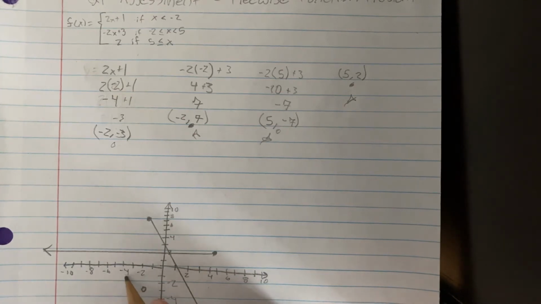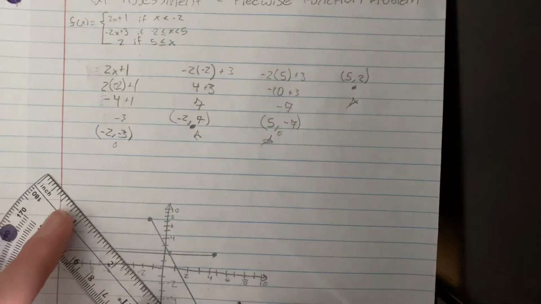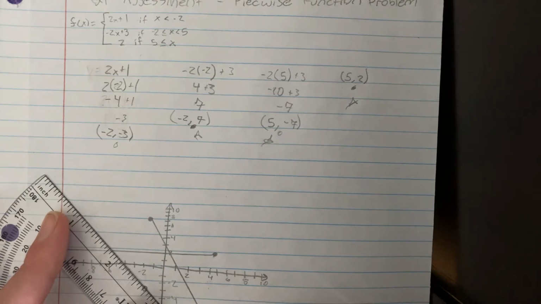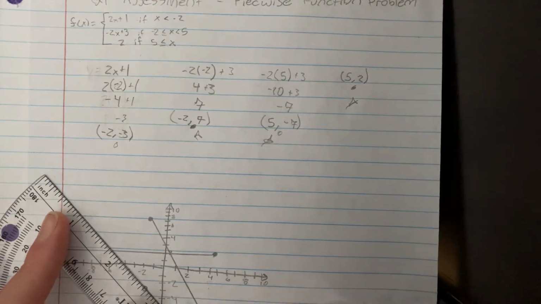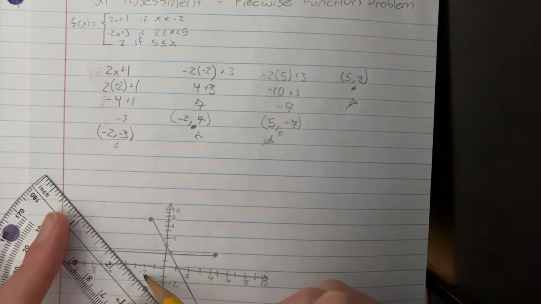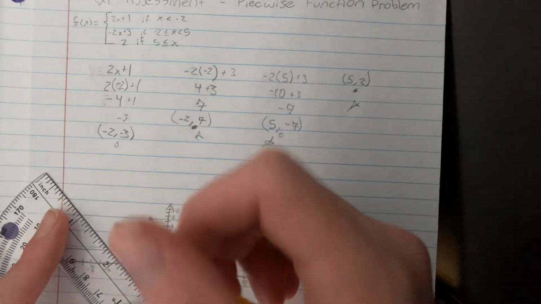I think it'll pass through the point negative 4.